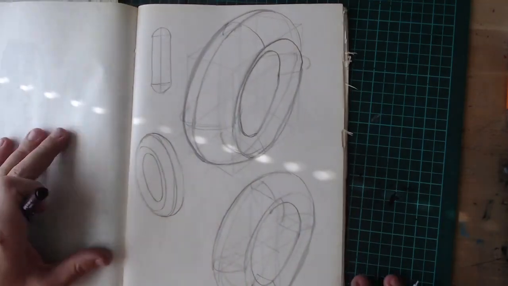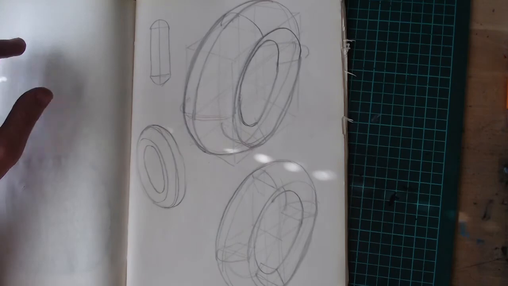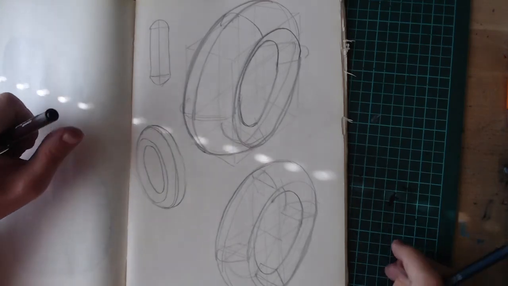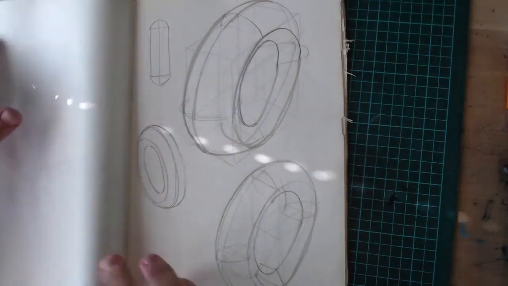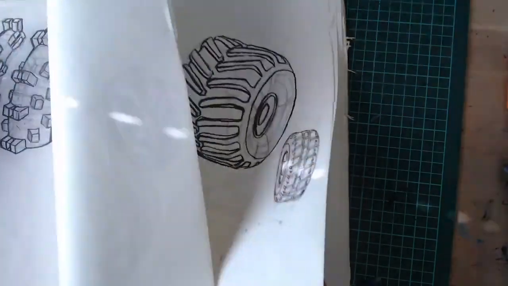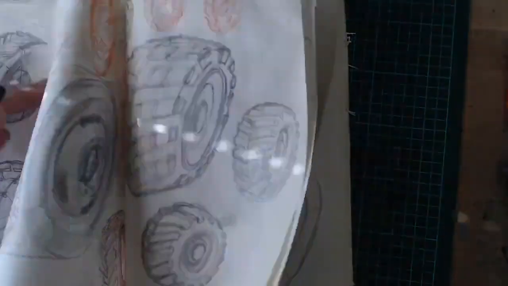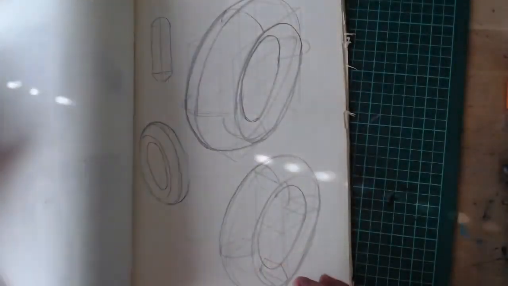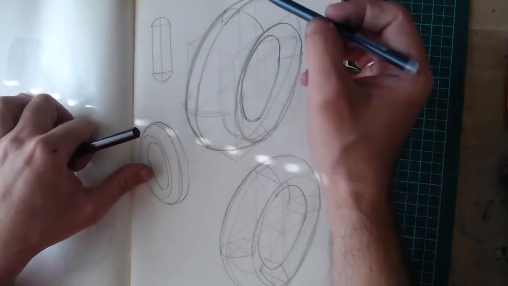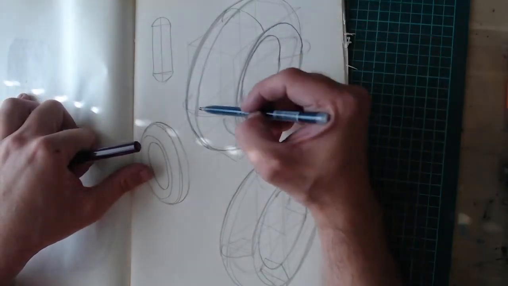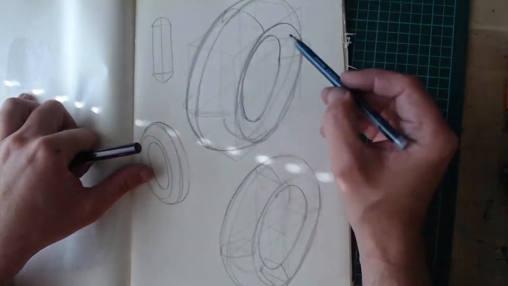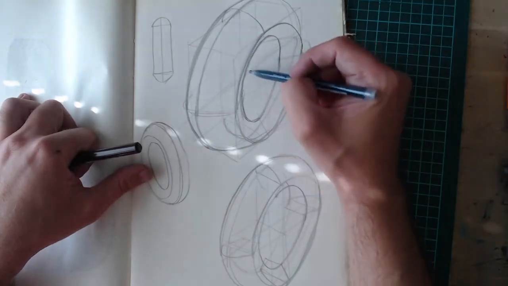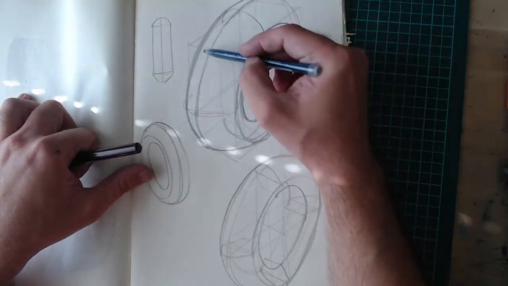Okay, so what here? I checked what kind of patterns we have on this sport bike. Again, let's do these first divisions. Here.